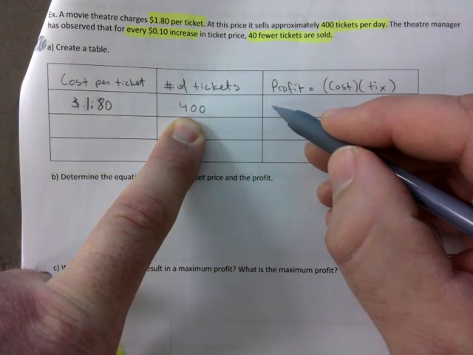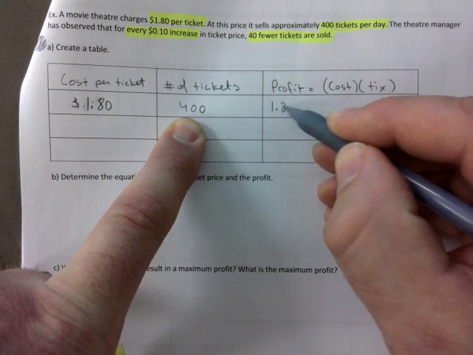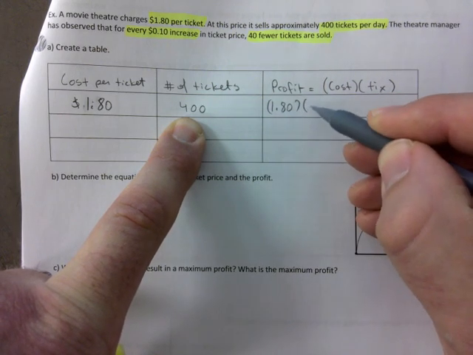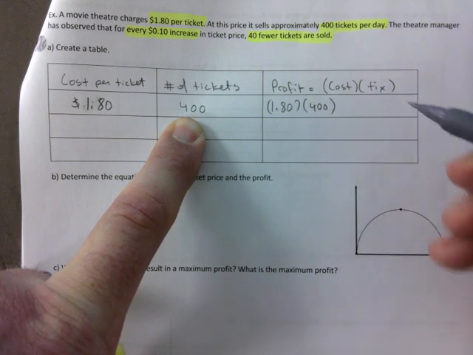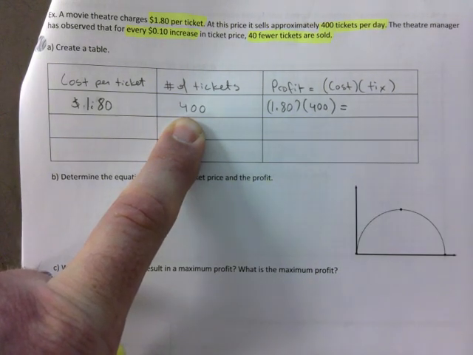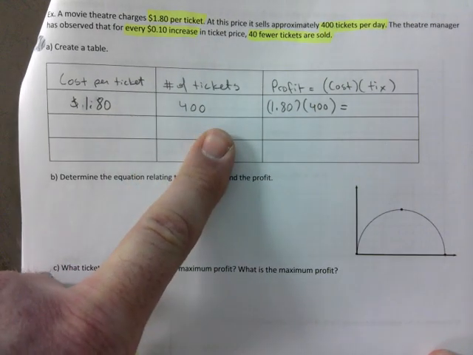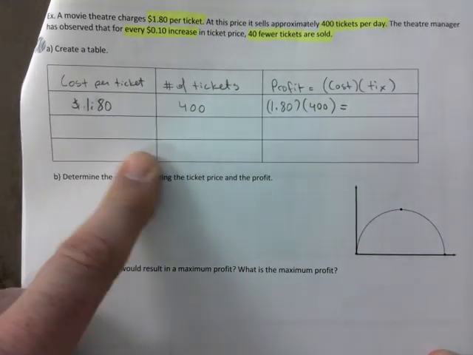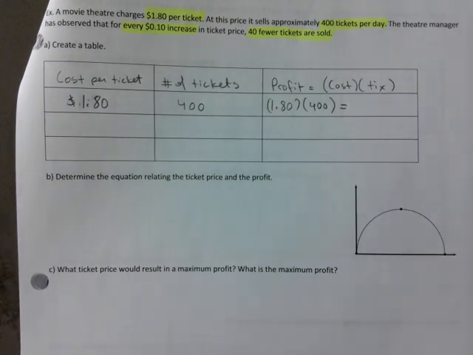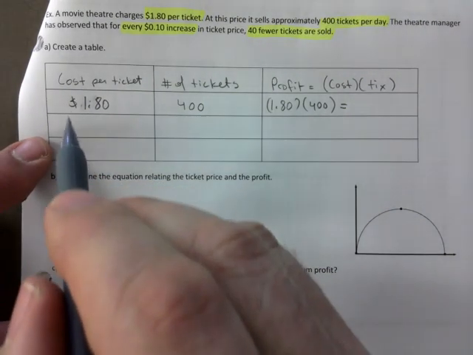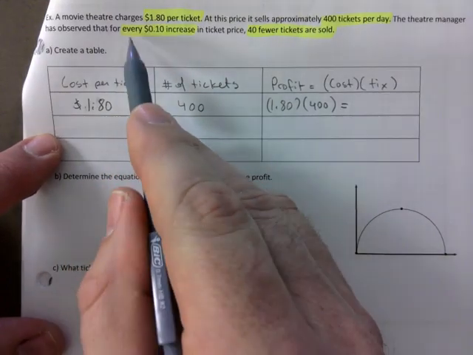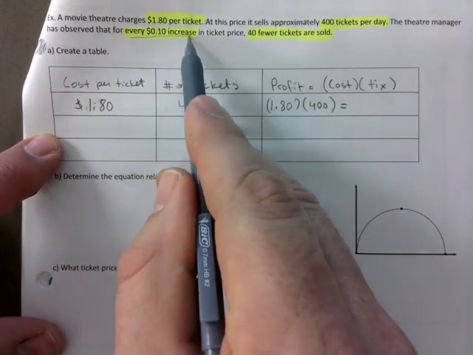Which means that over here we're going to go $1.80 times 400, but we're not going to calculate that just yet. Just leave it like that. Mind you, this chart doesn't have to be pretty. In this case, I made it for you, but if you make your own, just make a T chart and start filling this in.